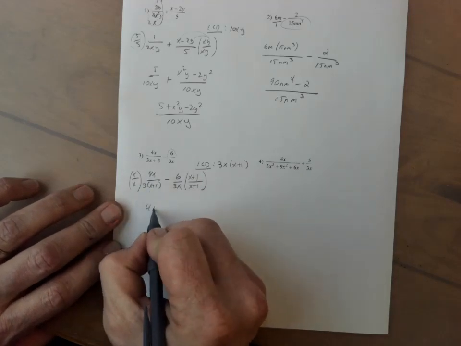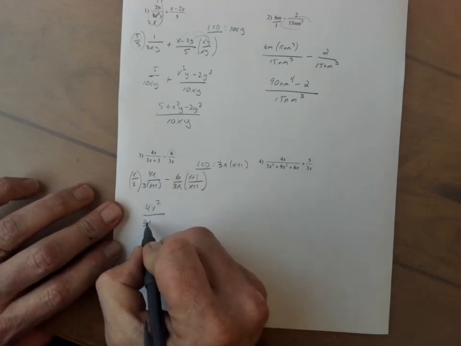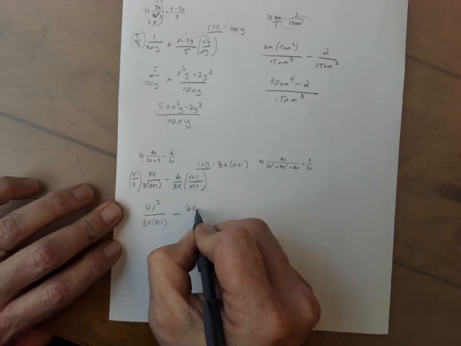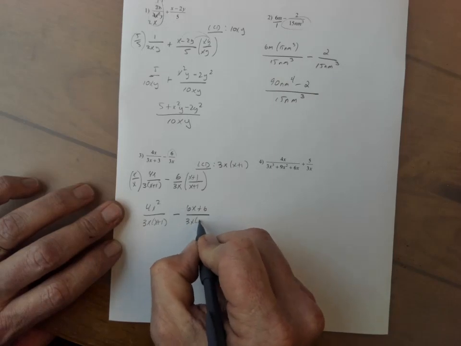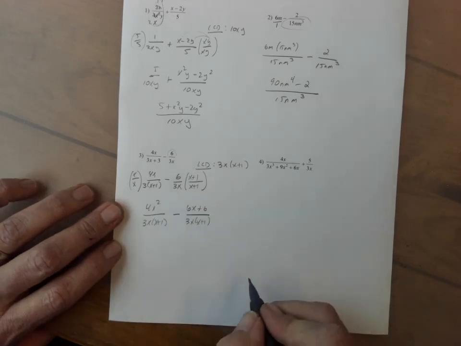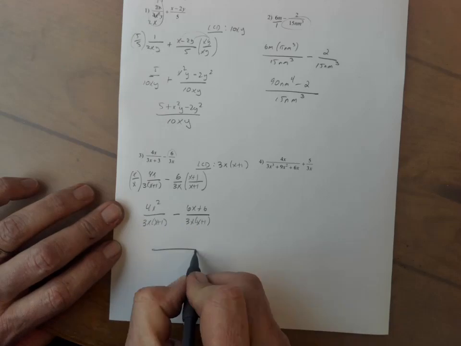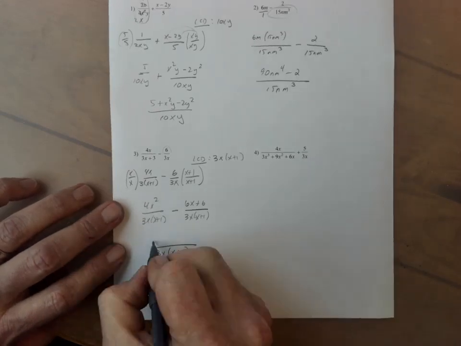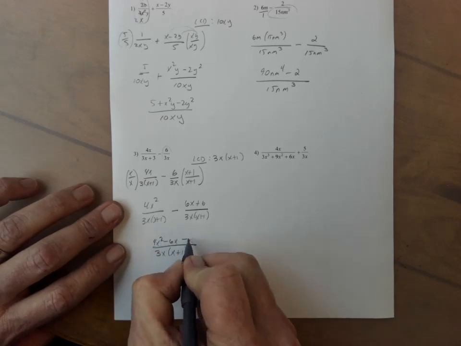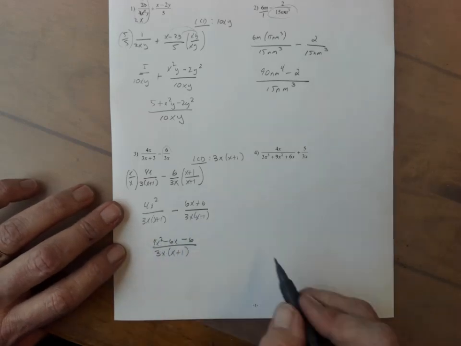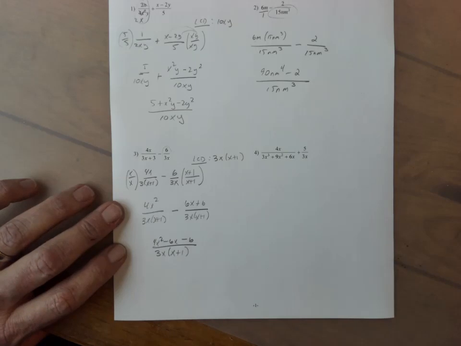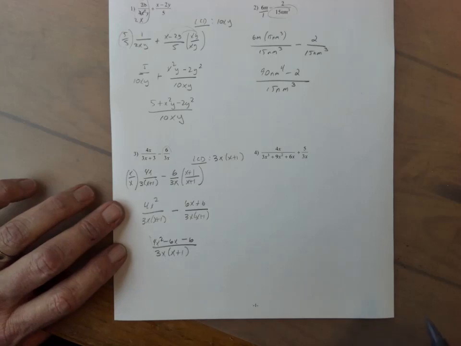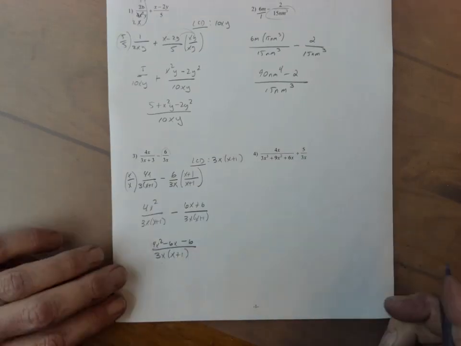So here I'd have 4x squared over the 3x times x plus 1 minus, and then when I distribute, I get 6x plus 6 over 3x times x plus 1. And now to combine over the denominator 3x times x plus 1, 4x squared minus 6x minus 6, right, because we're distributing that negative. And now, you could factor a 2 out of all these terms, but that doesn't help us because we don't have anything in common with the denominator.